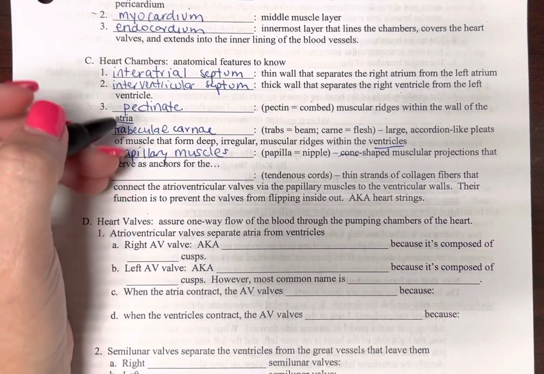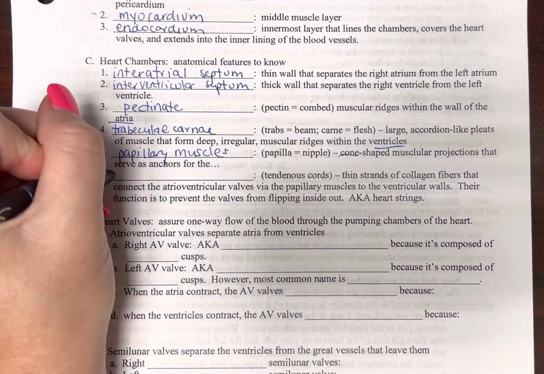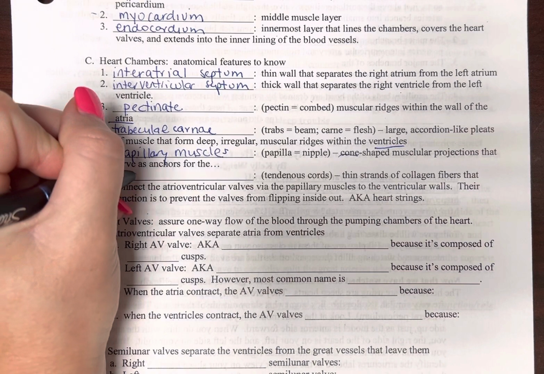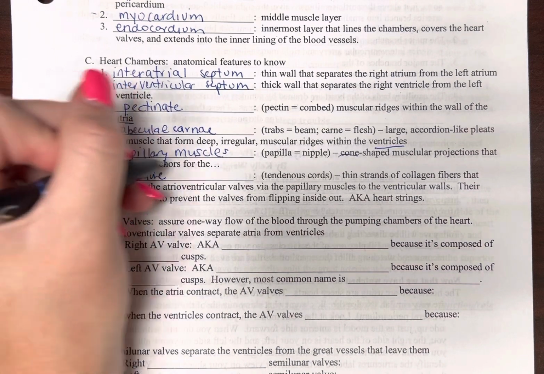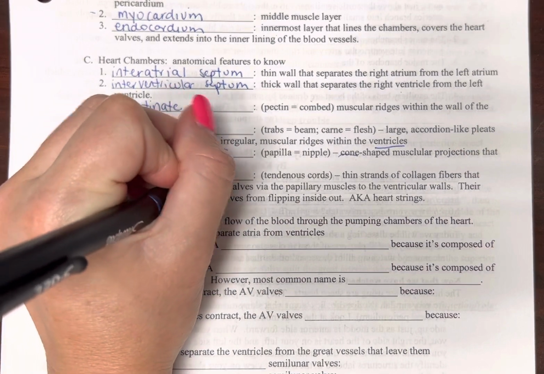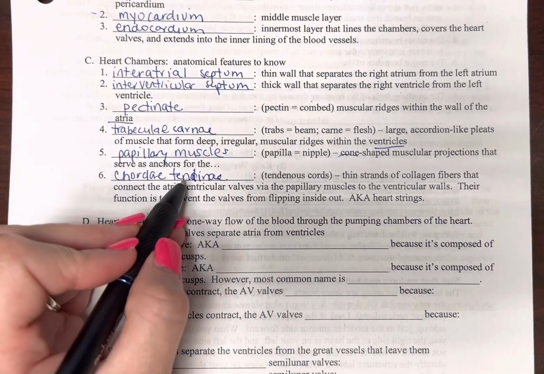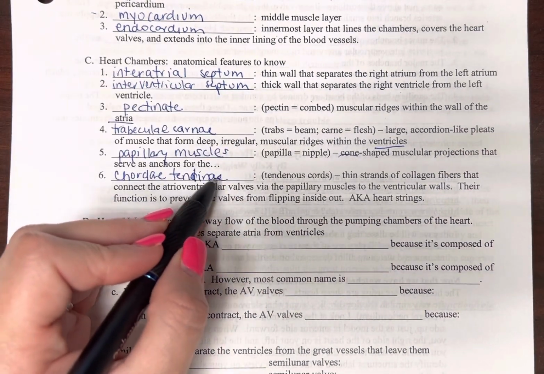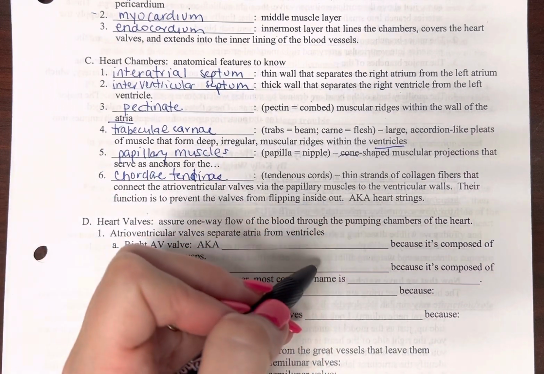And these are going to be anchors for, here's another hard one, Chordae Tendineae. I can't spell that right. T-E-N-D-I-N-E-A-E. So, tendinous cords.